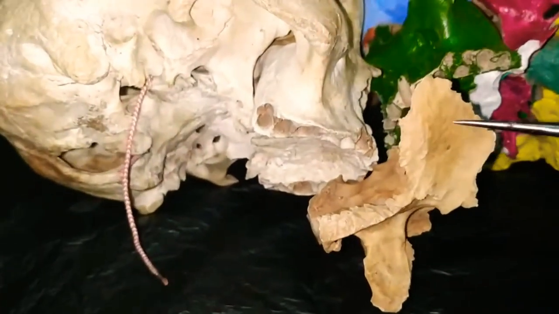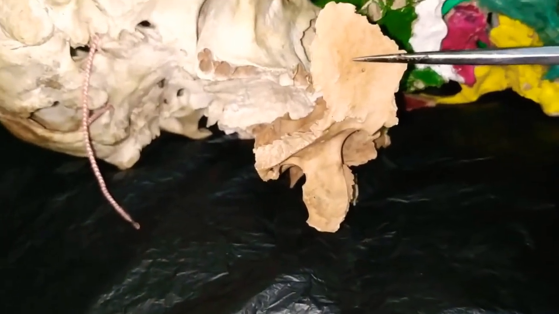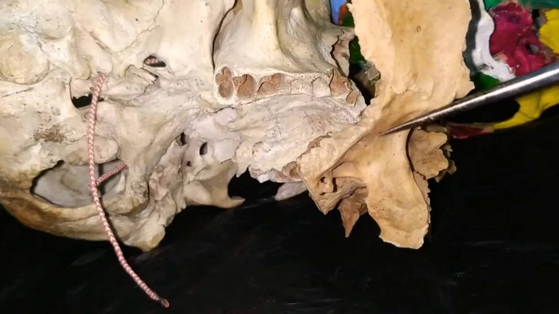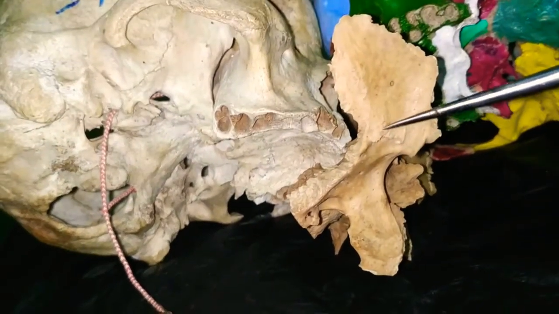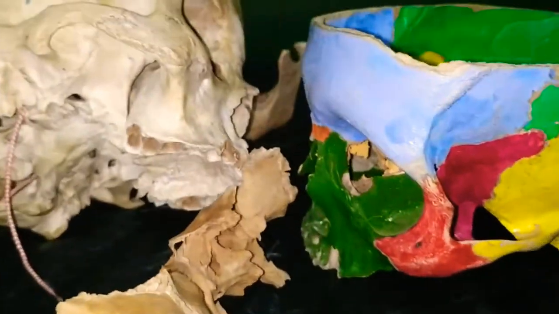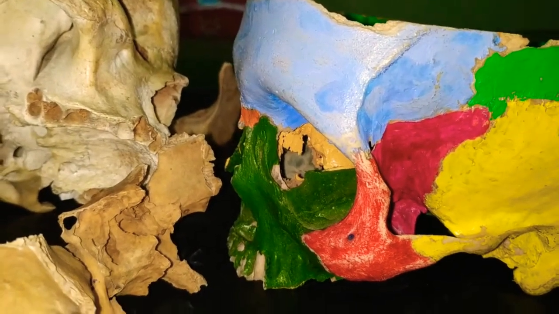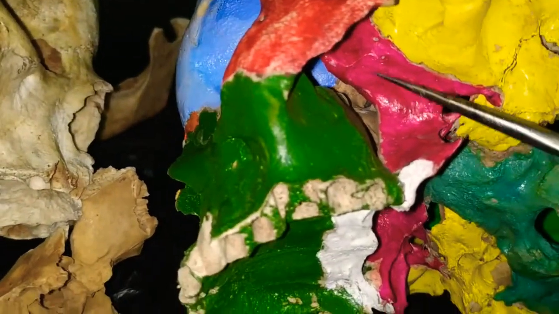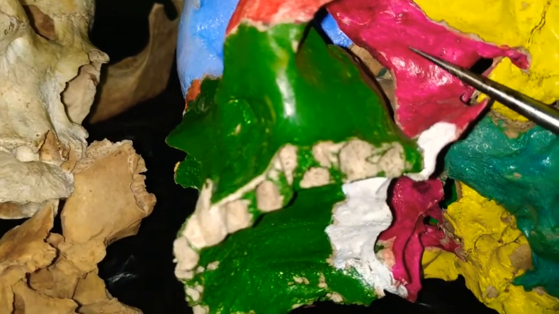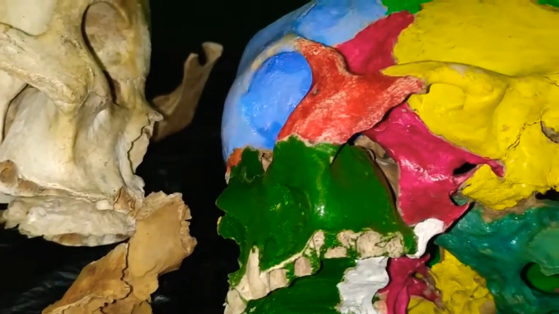Here you can see the lateral surface of the greater wing of the sphenoid bone. This surface is called the temporal surface. Below that, this surface is called the infratemporal surface, and here you can identify the crest. The temporal surface gives origin to the temporalis muscle, whereas the infratemporal surface gives origin to the upper fibers of the lateral pterygoid muscle. That is about the lateral surface.